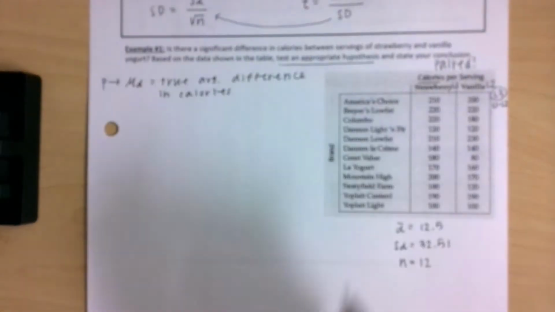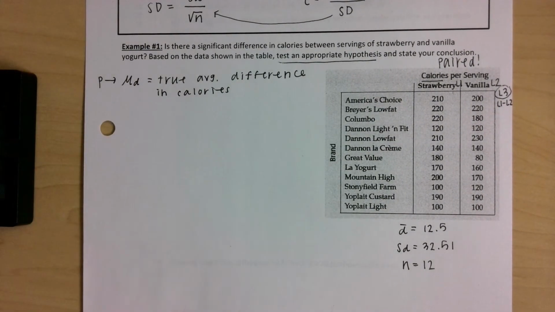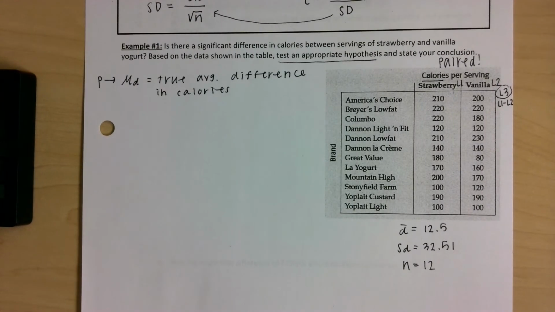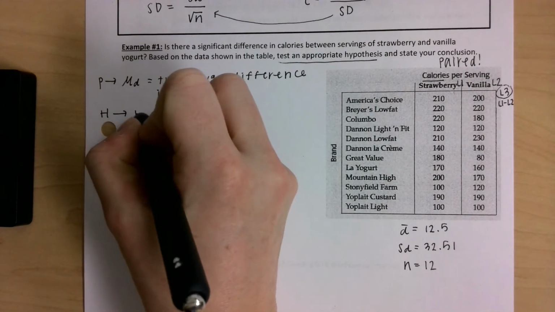It looks like this is in calories. Do we have a numeric value for that true difference? No, I'm assuming that it's 0, but what I'm trying to see is if it is different than that.